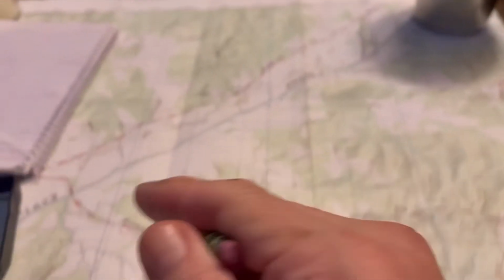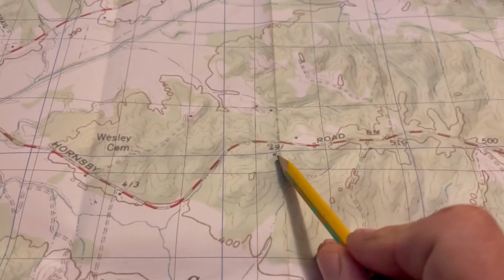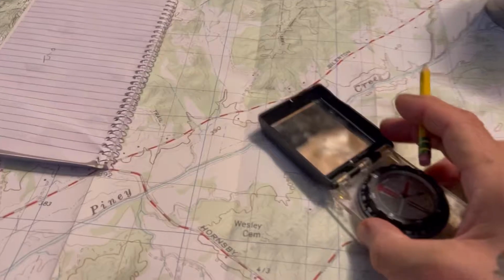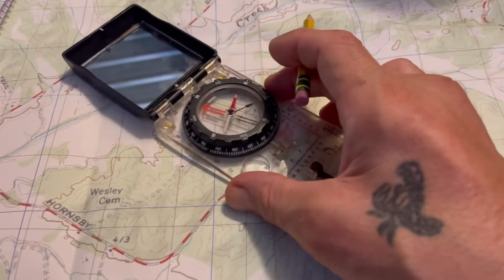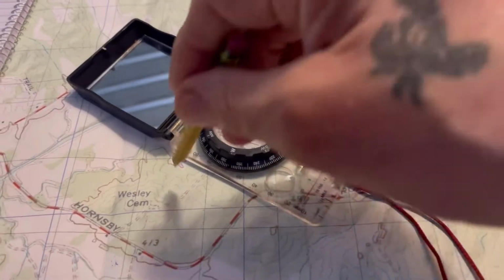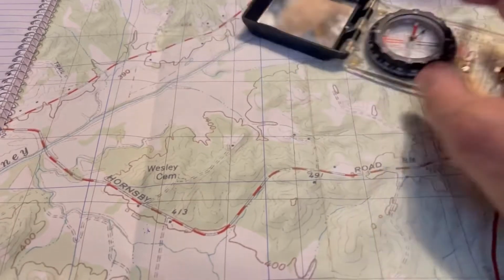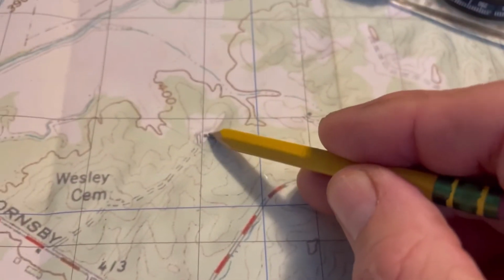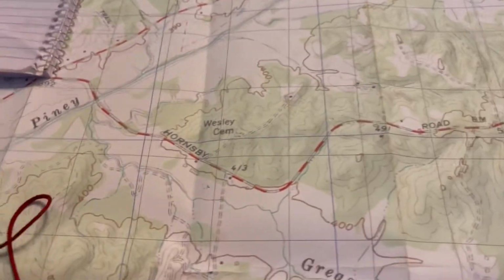Now I'm going to come back out of here. I'm going to move to my second known point. I will then reorient my map to my terrain. I will shoot an azimuth from my known point to my target. I will draw a line down the side of this base plate with a pencil, and where these two intersect is my terrain feature or my cell tower or whatever I've got off in the distance.